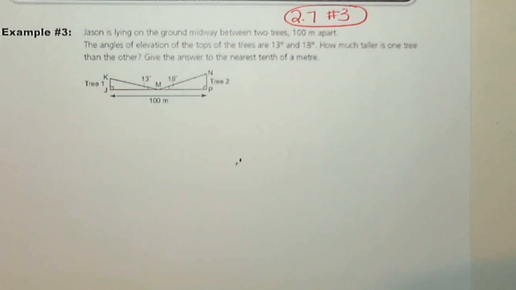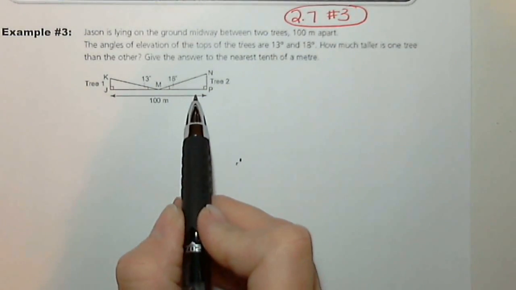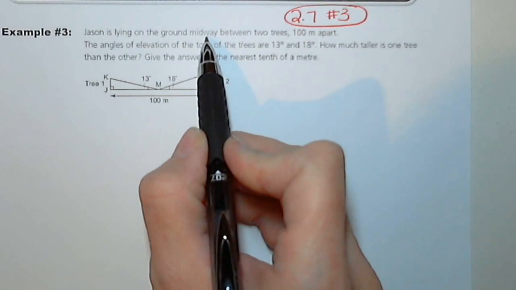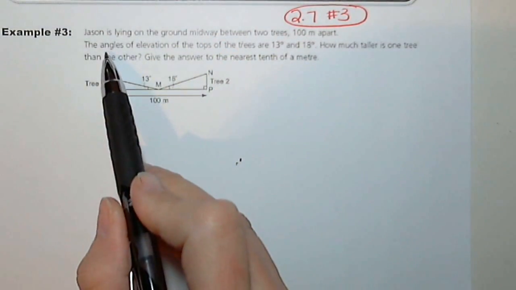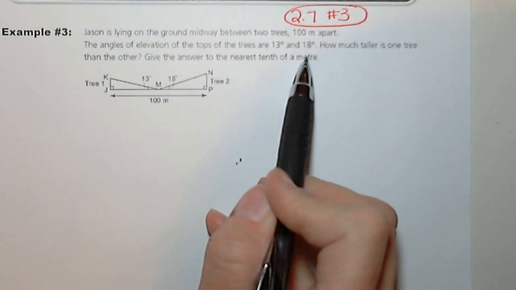This is 2.7 part 3, and we have 4 examples to go over for the rest of 2.7. For our first one, it says Jason is laying on the ground midway between two trees which are 100 meters apart. And notice he's midway, and that means he's exactly in the middle between the two of them. The angles of elevation to the tops of the tree are 13 degrees and 18 degrees.